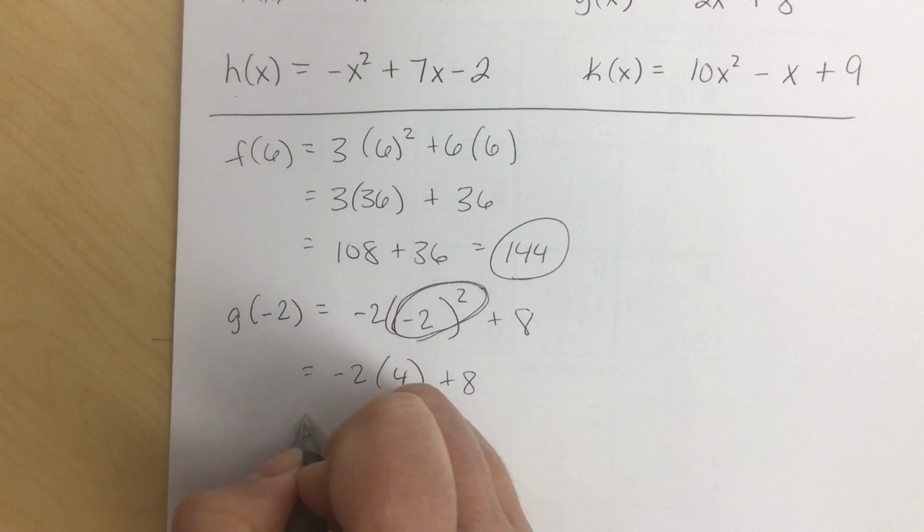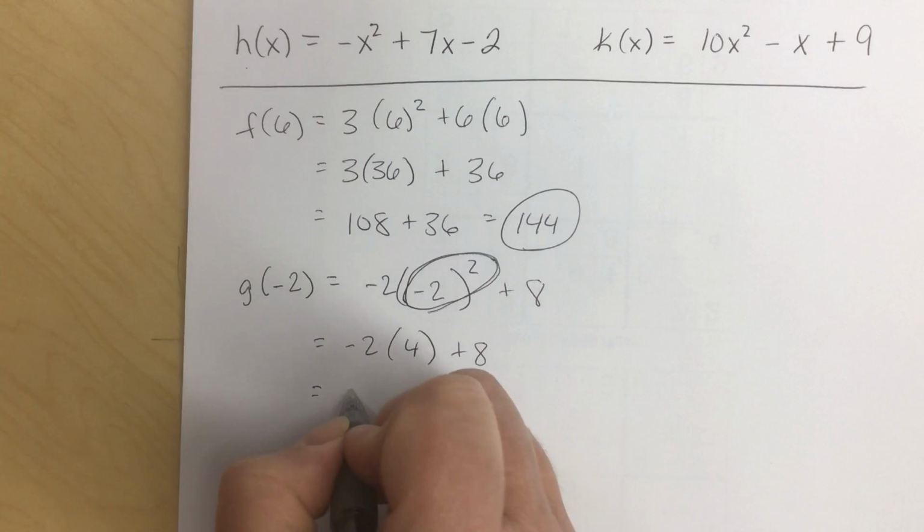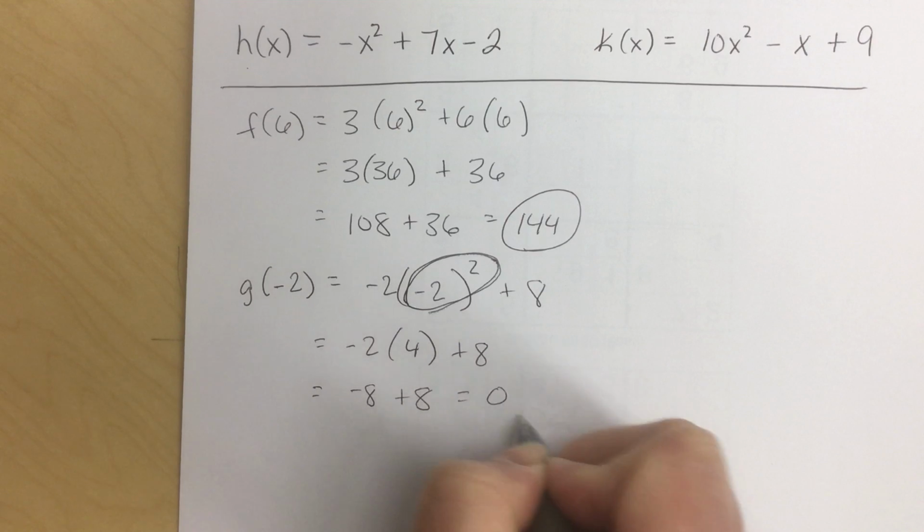Then bring down your plus 8. -2 times 4 is -8, plus 8 equals 0.